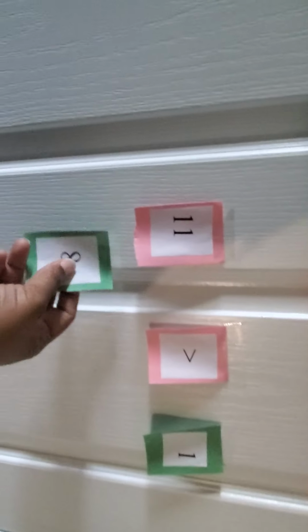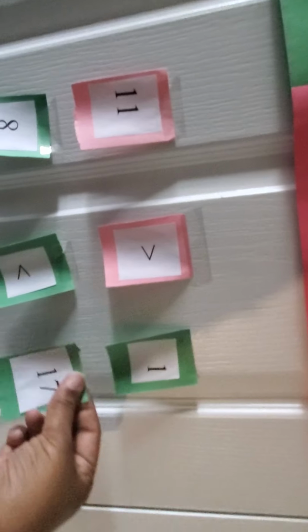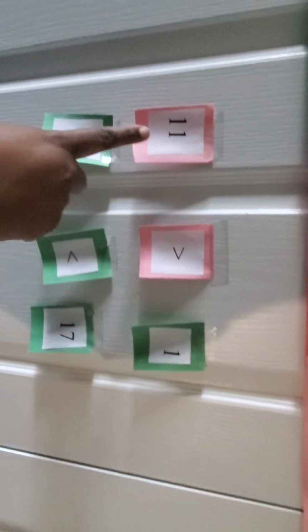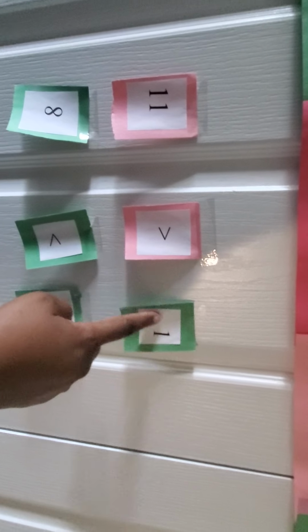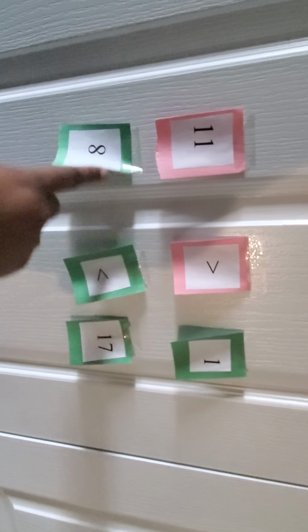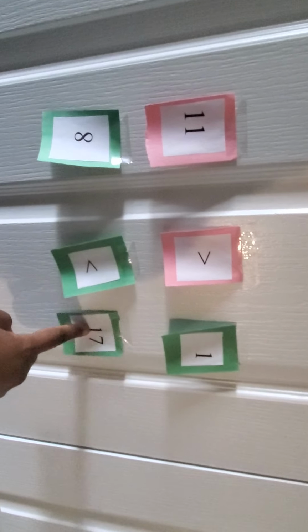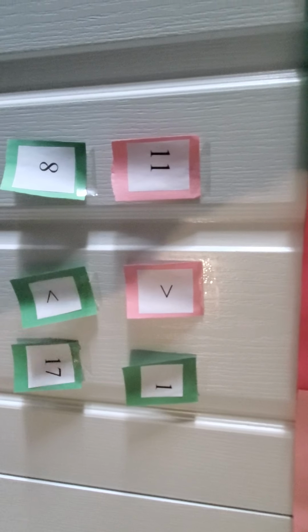So let's bring this 8 down here. And let's just look at it again without the number line. So what we see here is we have 11. The mouth is going towards the 11, so that's greater than 1. And then we have 8, and the point is first, so that means 8 is less than 17. So this is a greater than sign, and this is a less than sign.